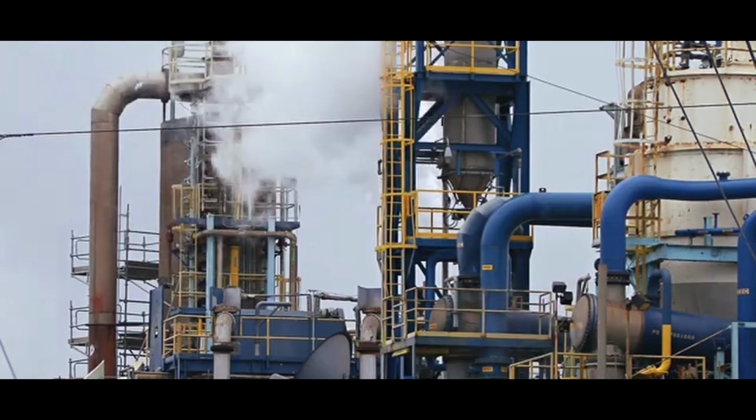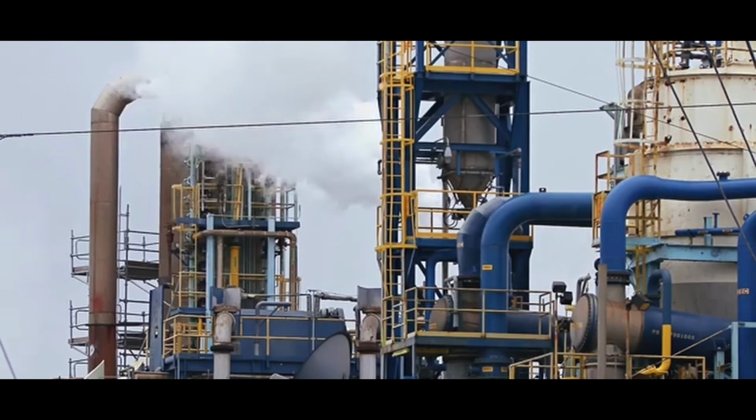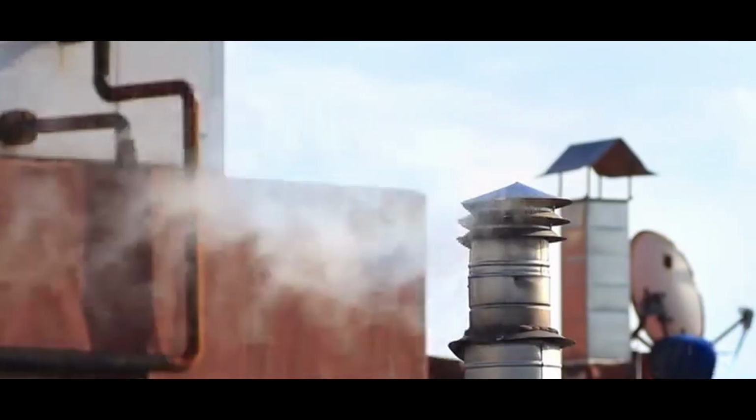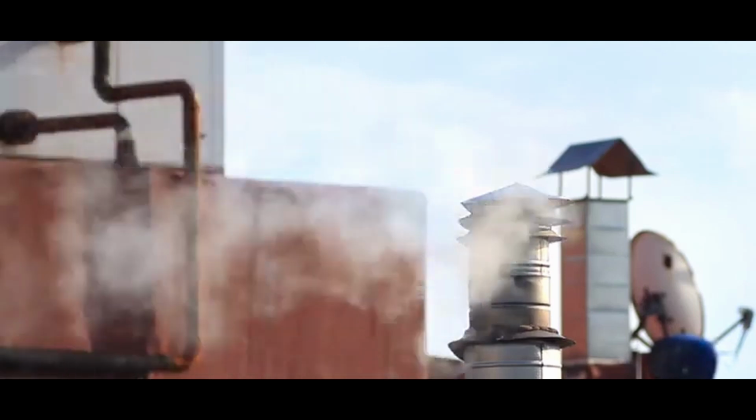Pollution is the introduction of contaminants into the natural environment that cause adverse change. The three major types of pollution are air pollution, water pollution, and land pollution. Construction is the building of large structures considered as an industry.